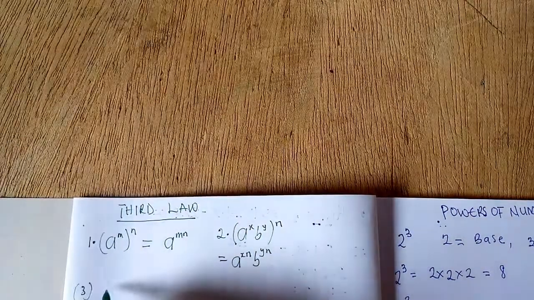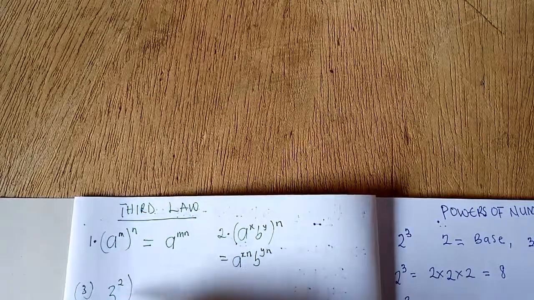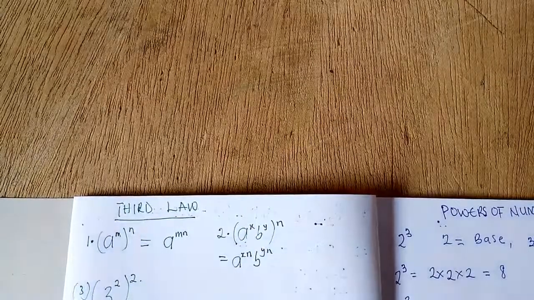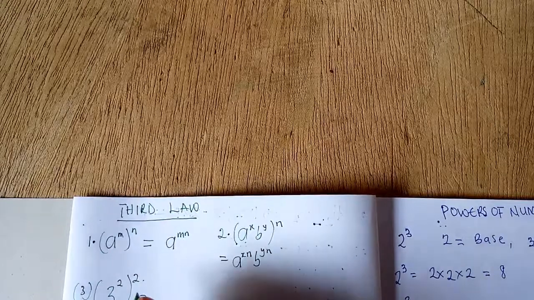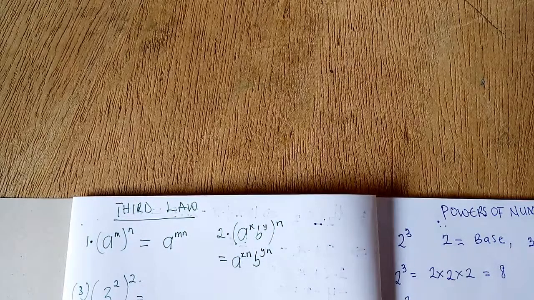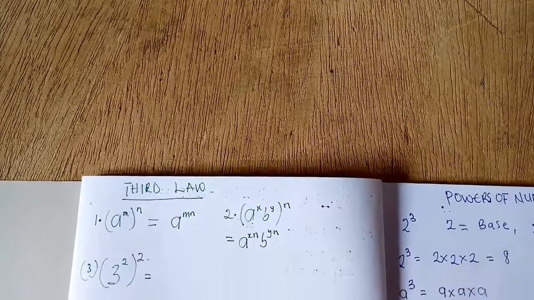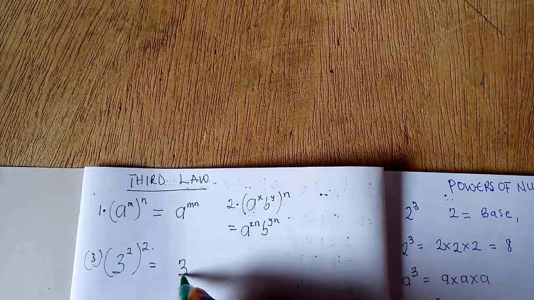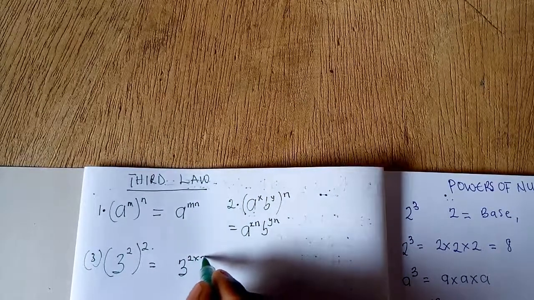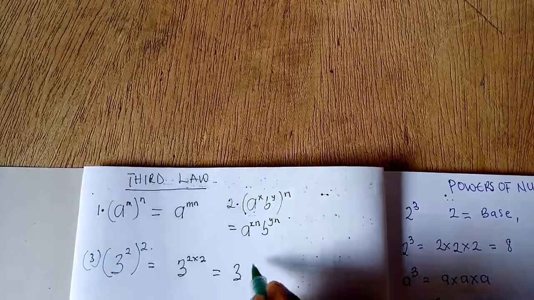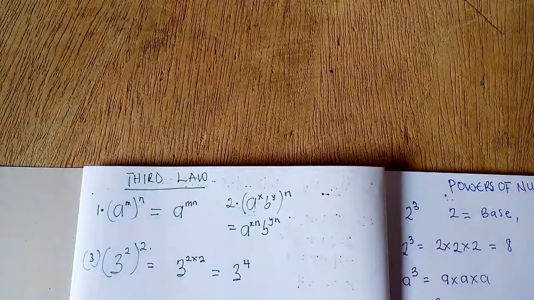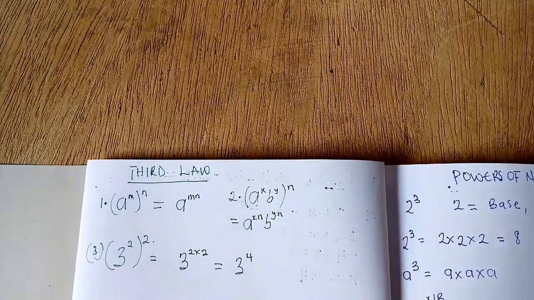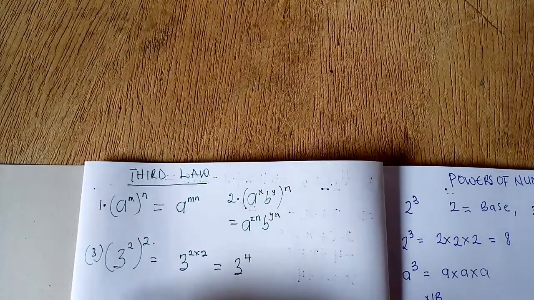Let's say you have 3 raised to the power 2, raised to the power 2. How to solve this question? Because it's a power raised to another power, and I said if a power is raised to another power, you multiply the exponents. Okay, so we're going to get 3 raised to the power 2 times 2, which will give us 3 raised to the power 4. Okay, so another example so that our understanding will be broadened.